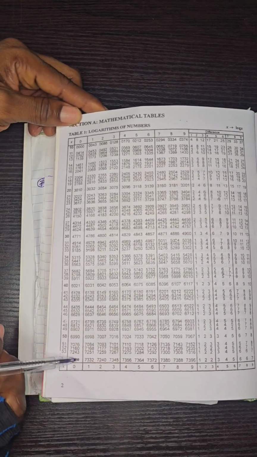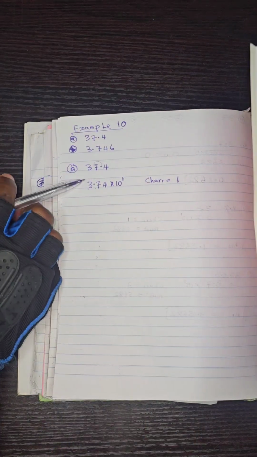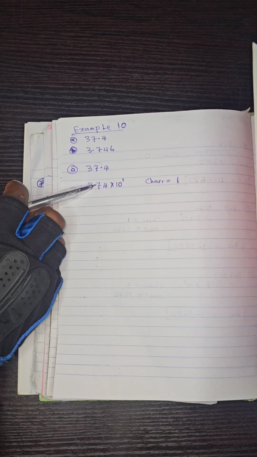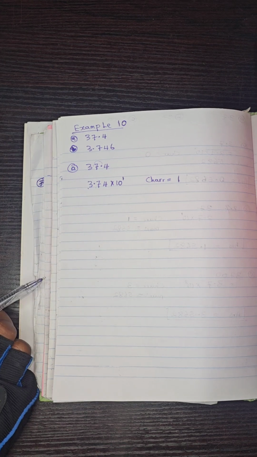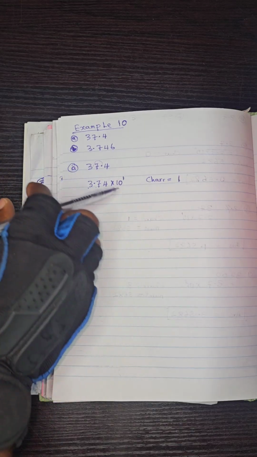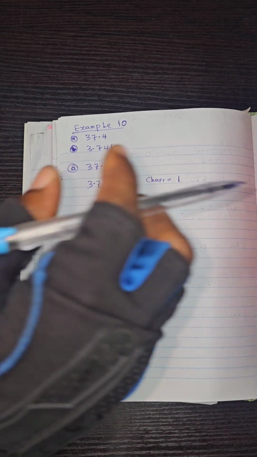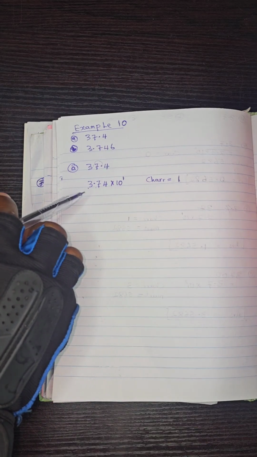Those are the places you look for the first 2 digits of the number you are dealing with. When you are dealing with logarithm, please focus more on digits. Forget about the decimal point and all those things, since the decimal point is already taken care of by the characteristic.